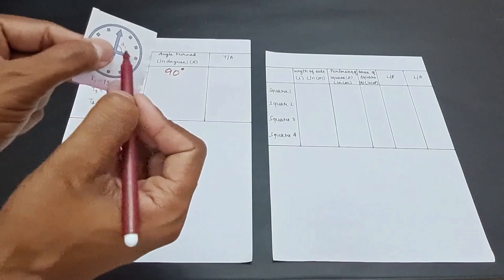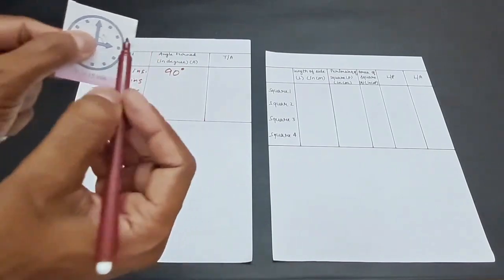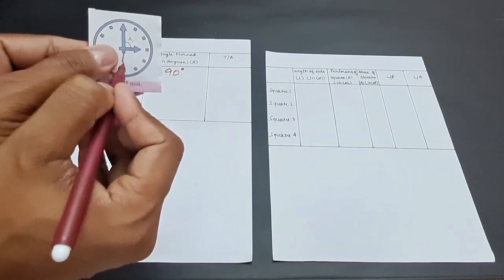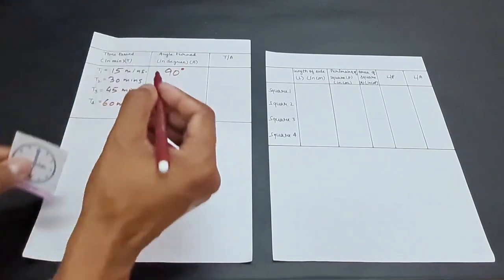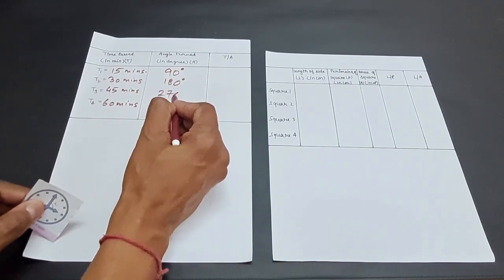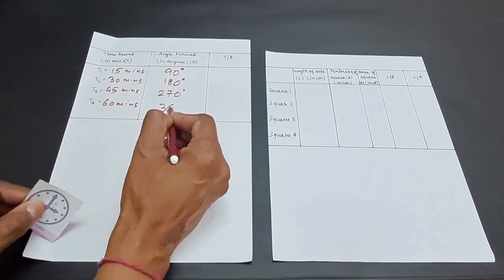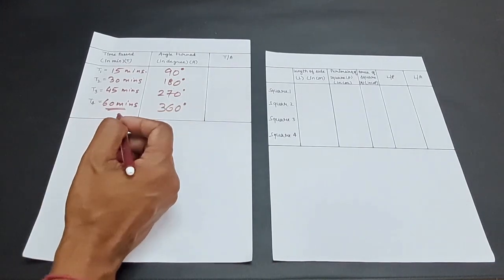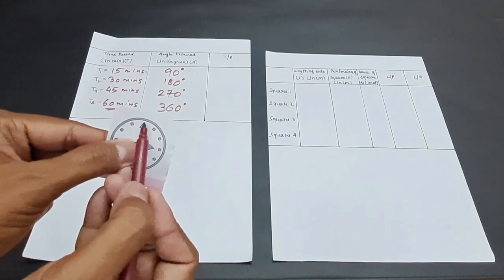After 15 minutes it will be 90 degrees. After 30 minutes it will be exactly diagonally opposite like this, covering an angle of 180 degrees, likewise covering an angle of 270 degrees, and covering an angle of 360 degrees. We all know that after 60 minutes the minute hand comes back to 12.